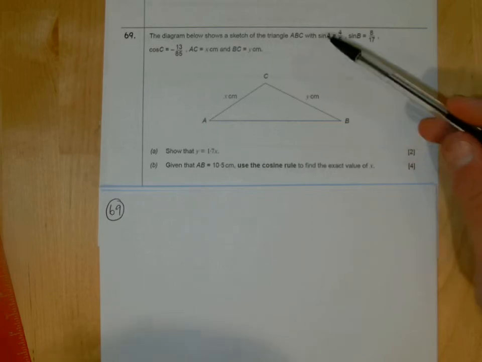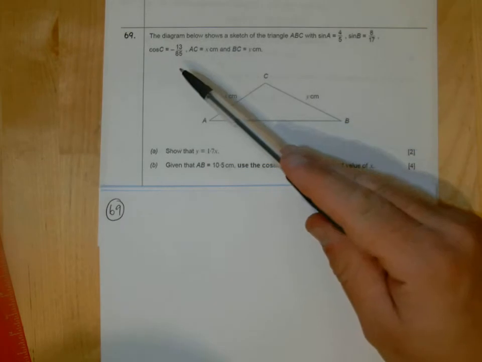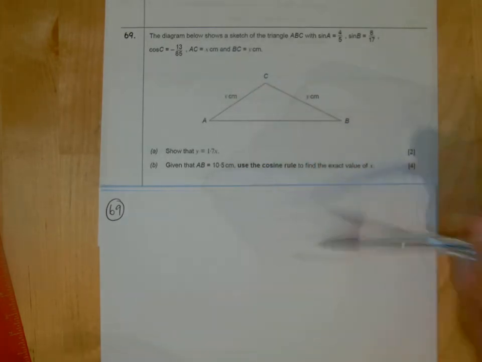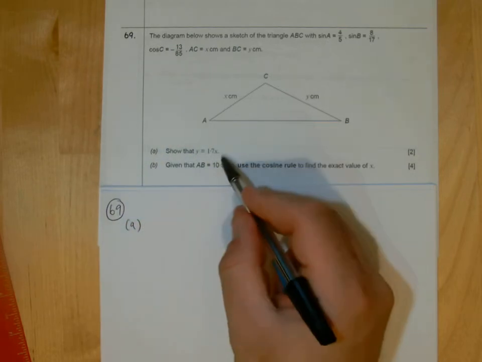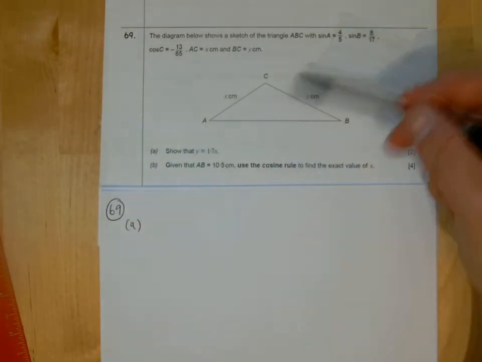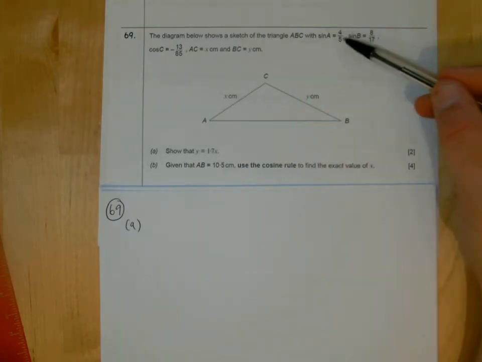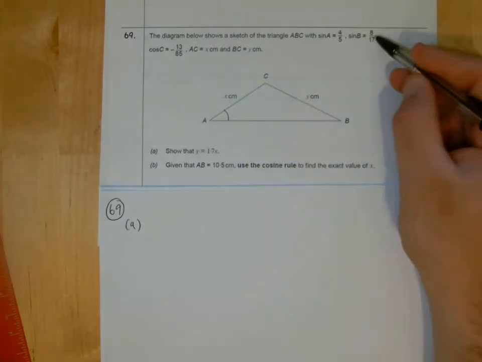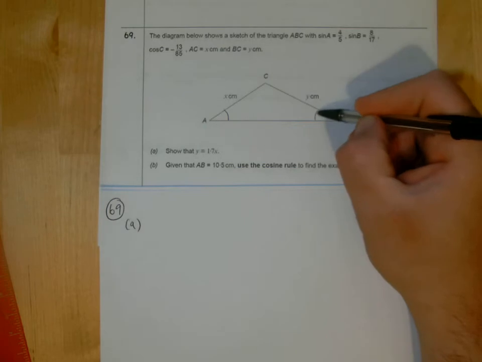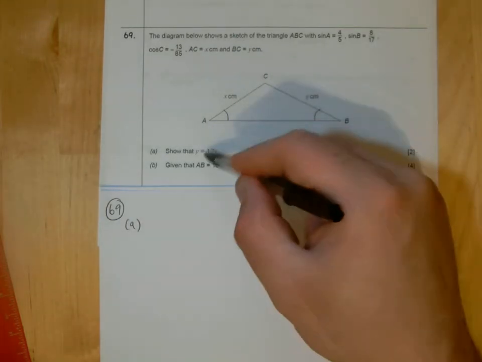Okay, so we're told the angles here in terms of sine, right? Sine A is this, sine B is that, and cos C is this. In part A, we're asked to show that y is equal to 1.7x. What I want you to notice is that we've got sine A is 4/5, so effectively we know angle A, and sine B is 8/17, so we know angle B. In terms of sine, if we use the sine rule, we can establish this equation.